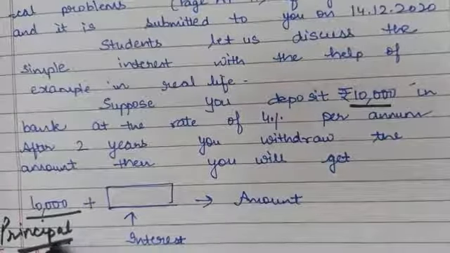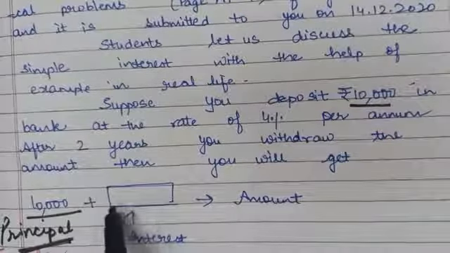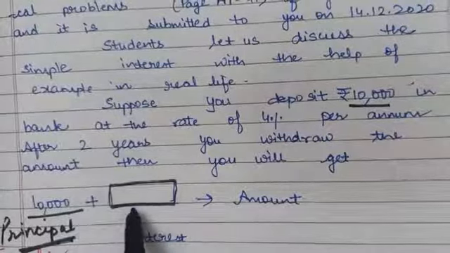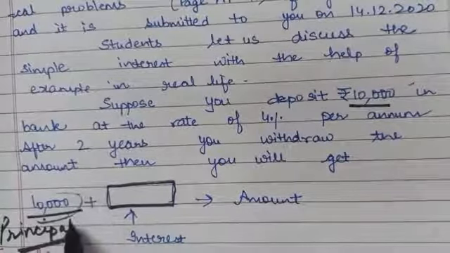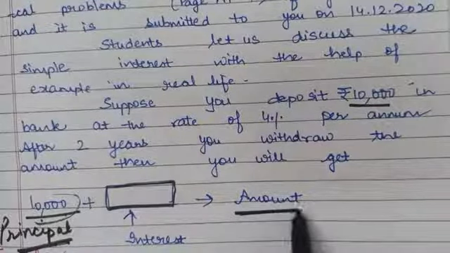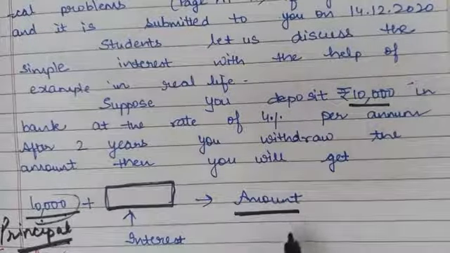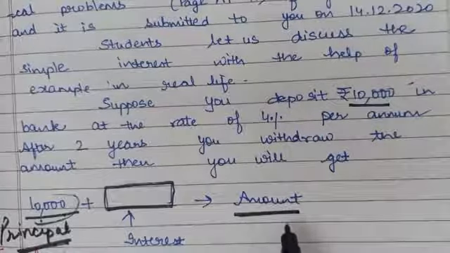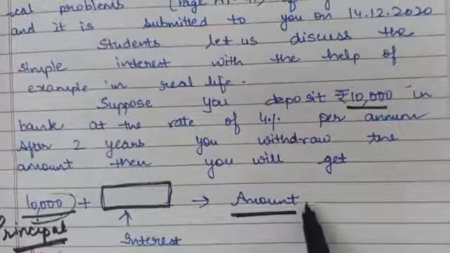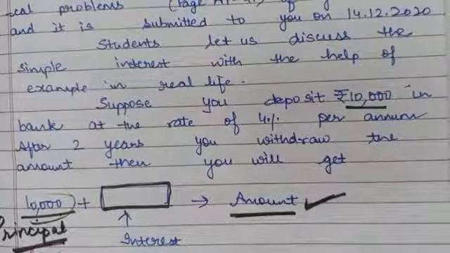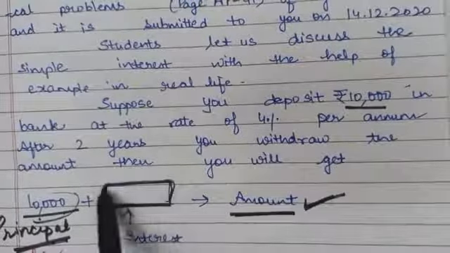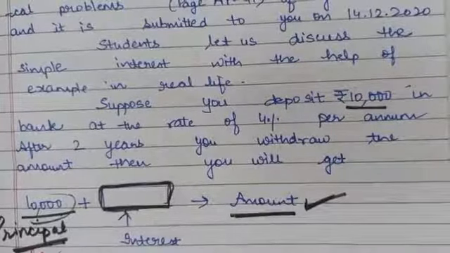Now, after 2 years, you will get some interest on it, that is on 10,000, and you will get some amount after 2 years. So, it means the money after 2 years we are getting, that is your amount. So, what is the extra money?